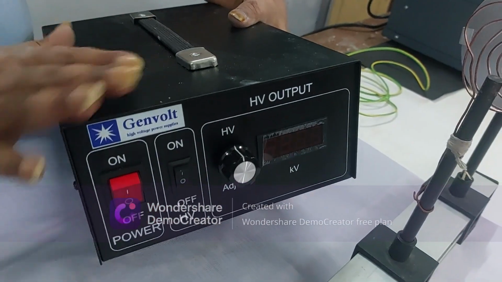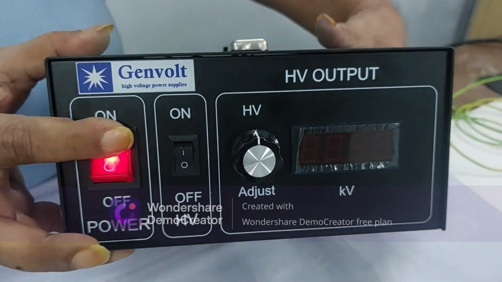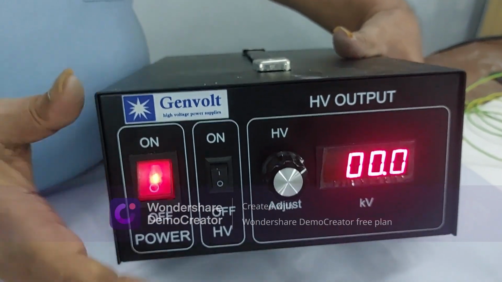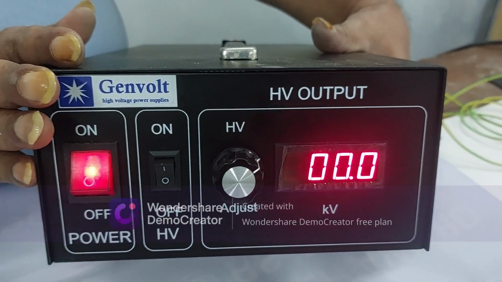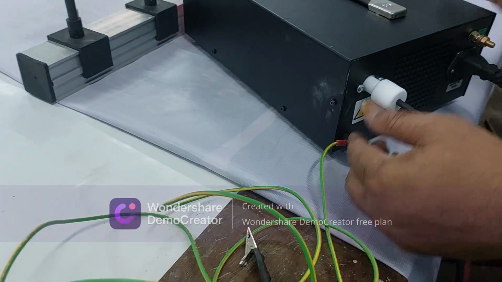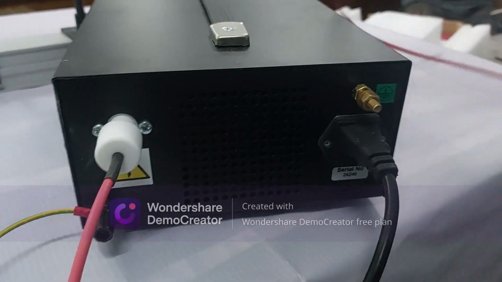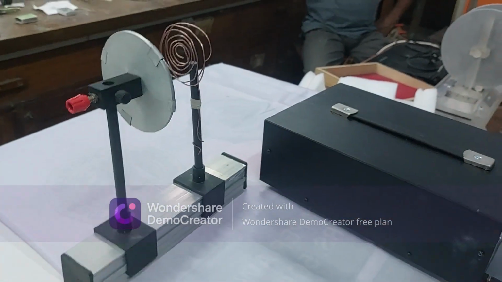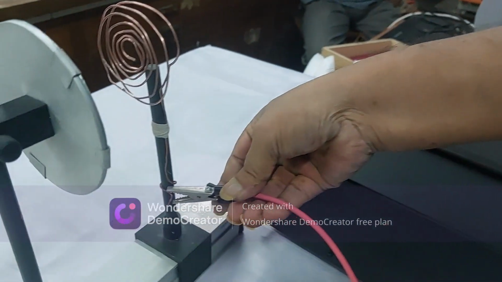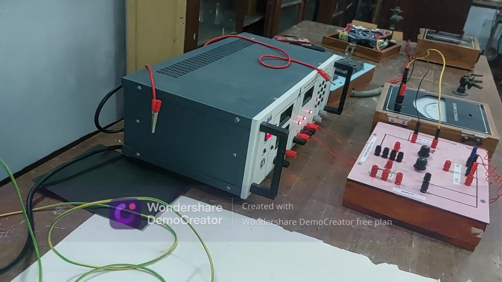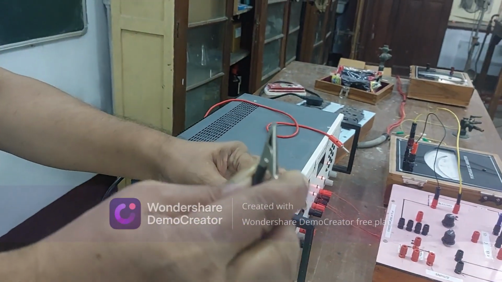This is high voltage DC power supply. This knob can be varied to increase the voltage from 0 to 10 kilovolt, that is 10,000 volt. This is the ground point, this wire, and this is the positive output of the power supply. Now, this positive output is connected to the copper coil. This is ground point of the high voltage power supply.